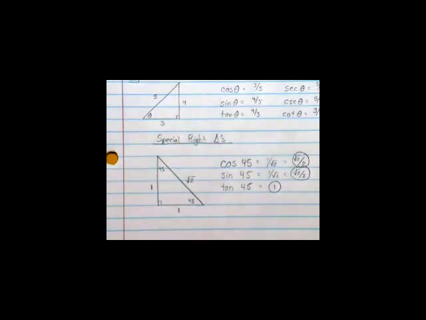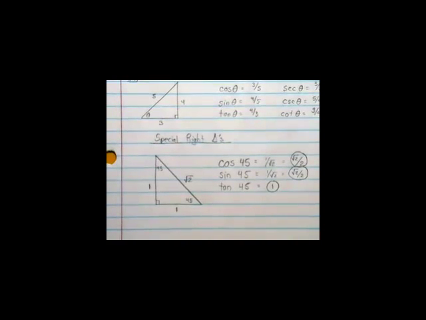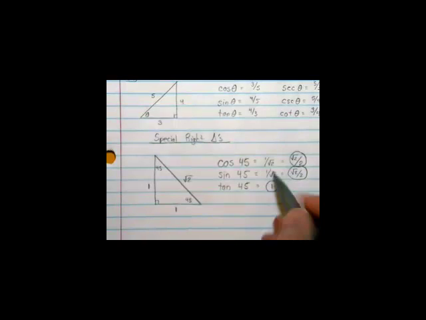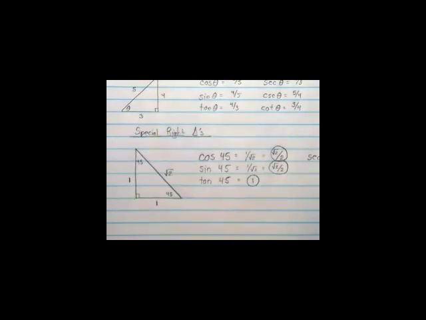Okay. So, let's see. The secant of 45 would be actually just the square root of 2, right? Think about flipping this fraction first. It would be easier. So that's just the square root of 2. The cosecant of 45, same thing, square root of 2. And then what about the cotangent? If the tangent's equal to 1, what's the cotangent going to be?